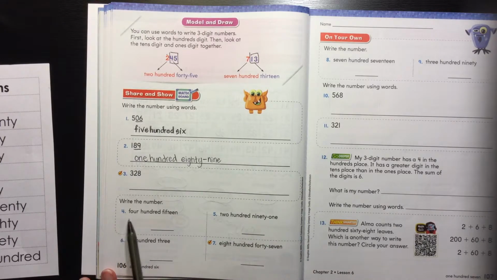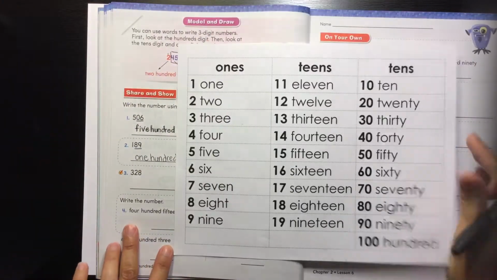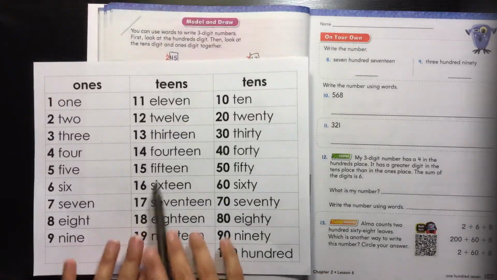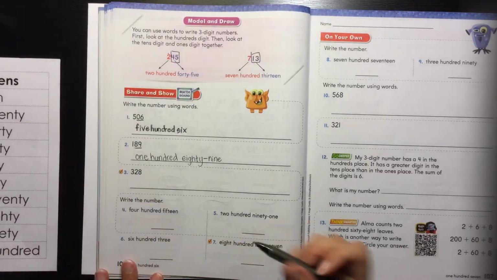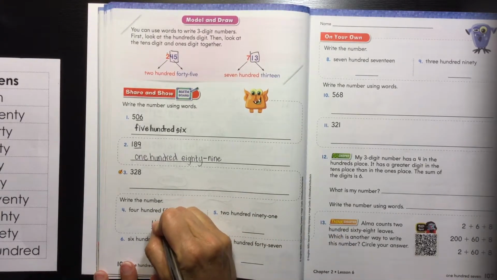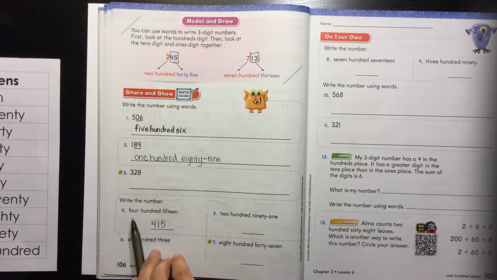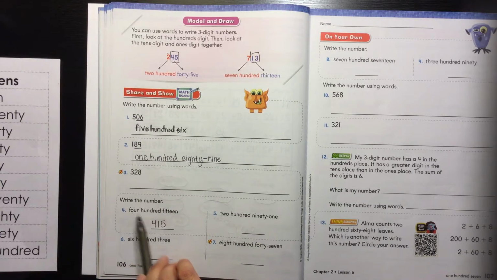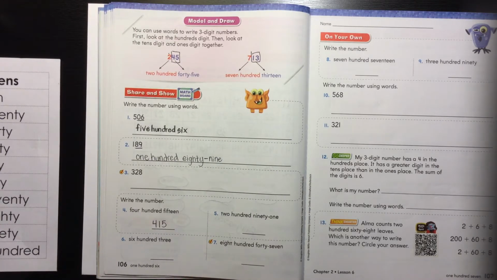And then down here, the second section of this page actually gives you the number in word form. So you can find each of those words on your chart. So we have 400, and then we have the word 15. So I'm actually going to do that one with you, 415. So we don't actually write 400, we just know that there are 400, so that tells us the digit 4 is in the hundreds place. And then 15 describes the tens and ones place.